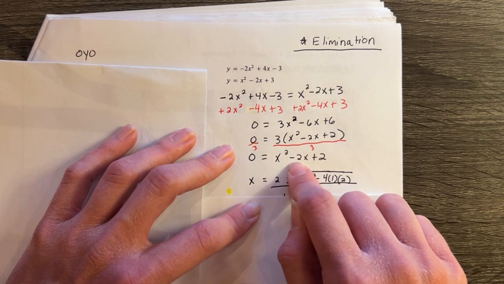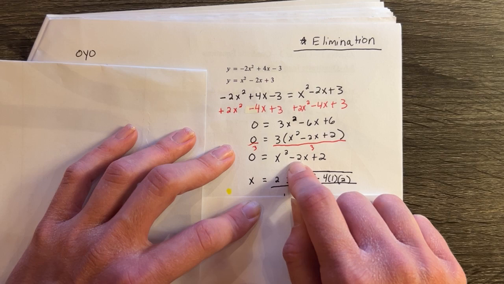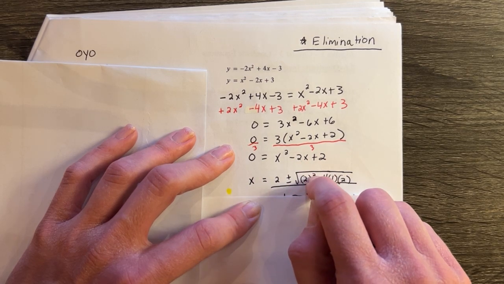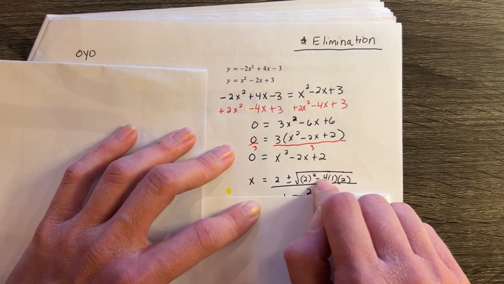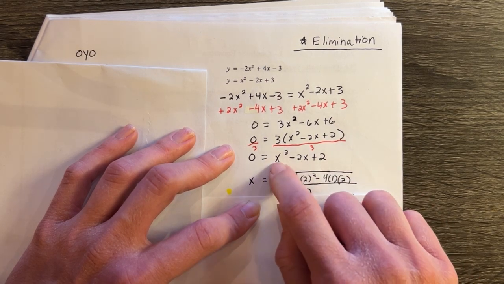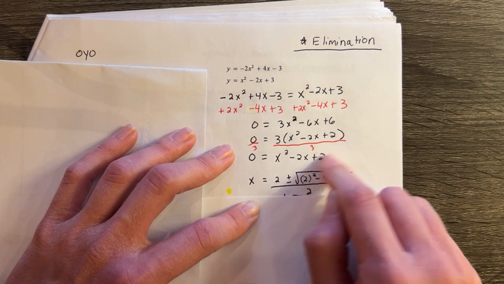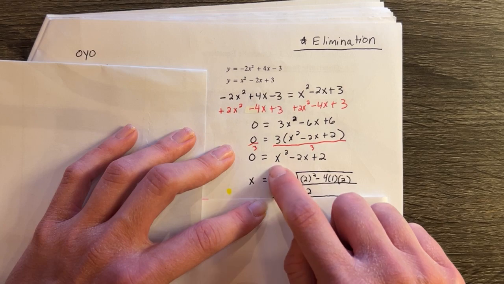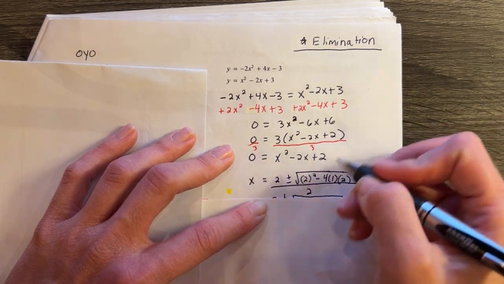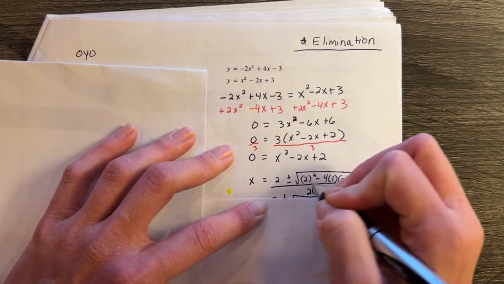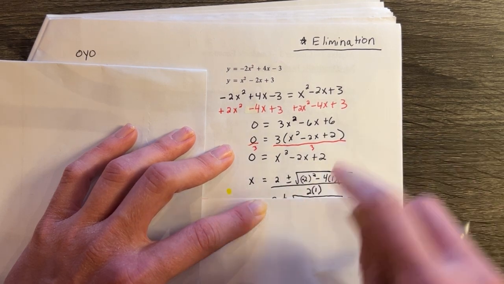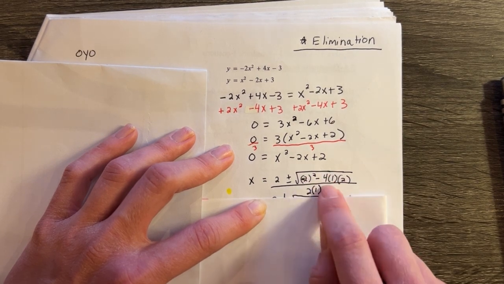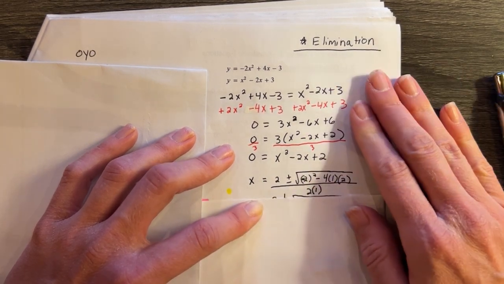Okay, so here I do negative b. Since my b is negative 2, it would be negative 2, which gives me 2, plus or minus the square root of 2 squared minus 4ac, a is 1, c is 2, divided by 2 times a. Again, a is 1. And this should actually be negative 2 because this is b squared minus 4ac.